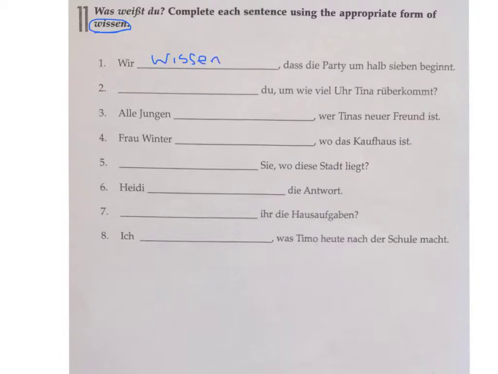Wir wissen. So en connects to wir. Wir wissen, dass die Party 6:30 beginnt. We know that the party begins at 6:30.